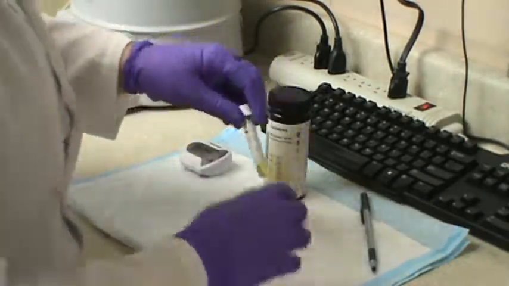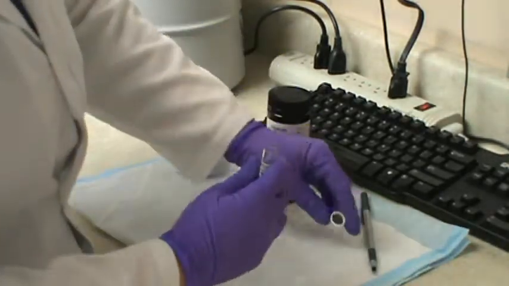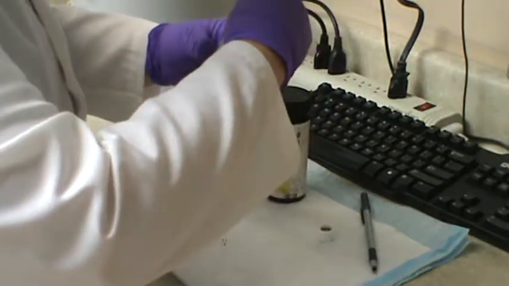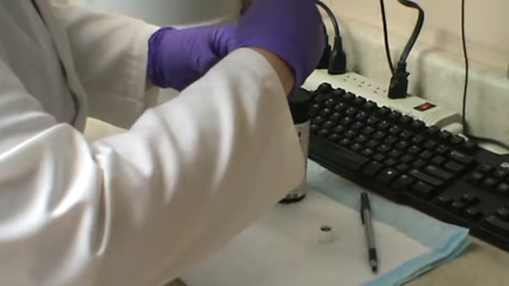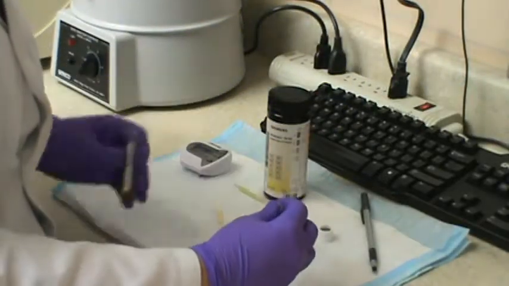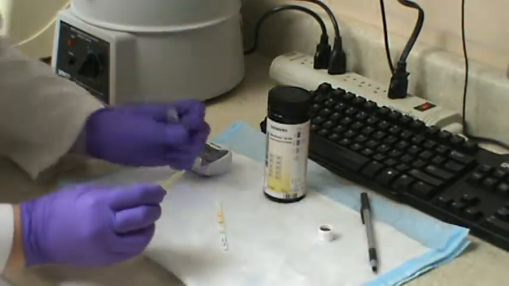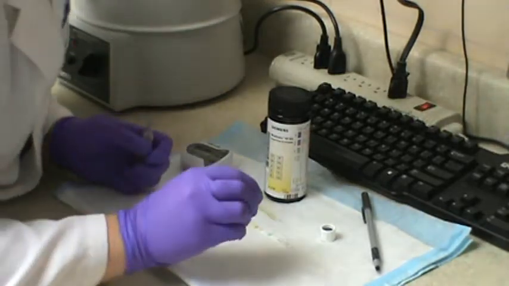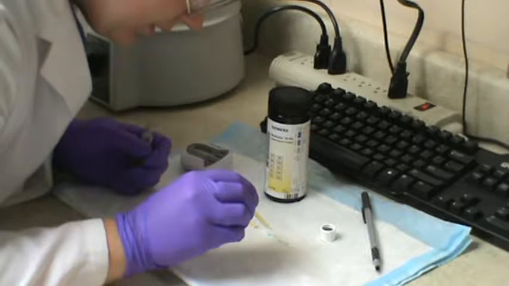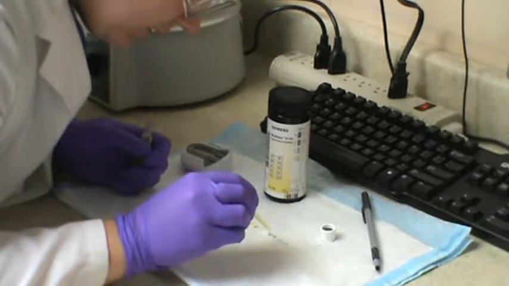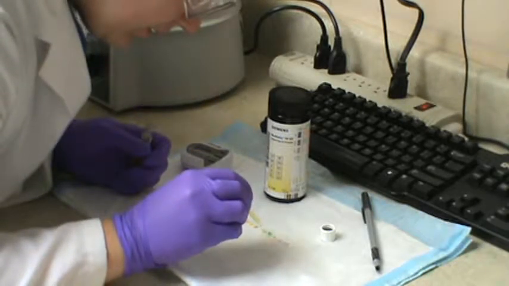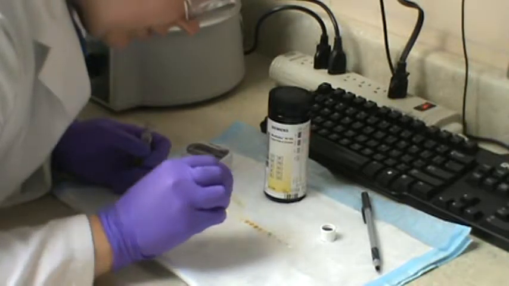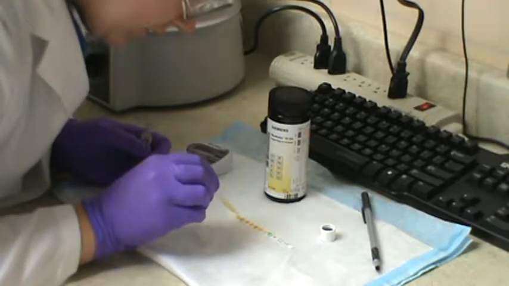I'm going to take the cap off of my urine, put the urine in my pipette, and then transfer a little drop onto each of the actual squares on my reagent strip. Again, you just need one drop on each little square.